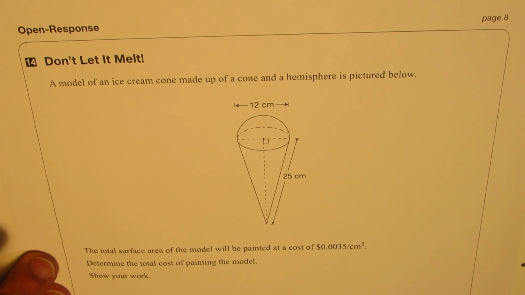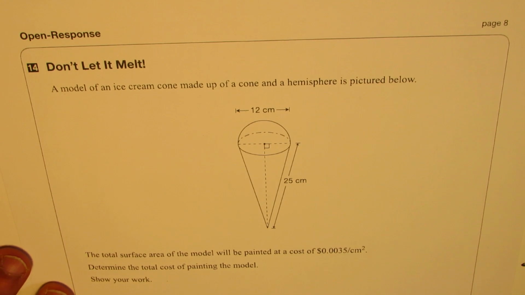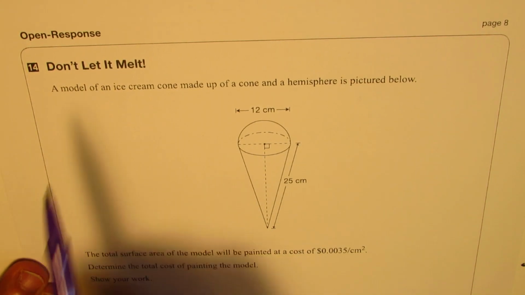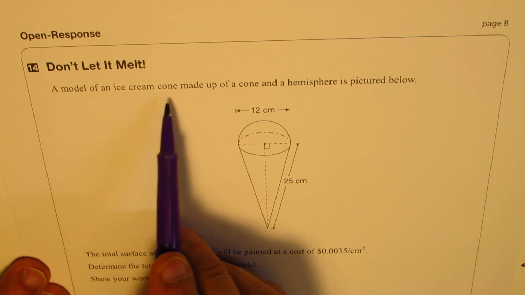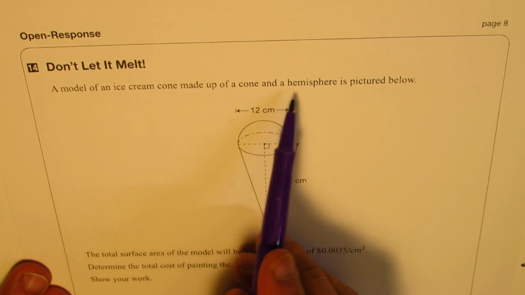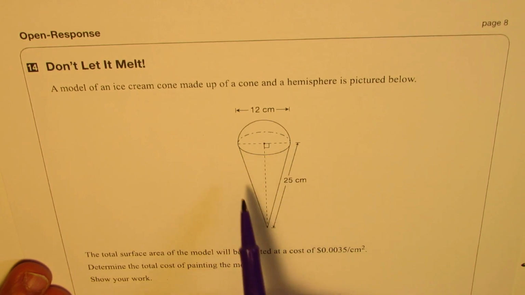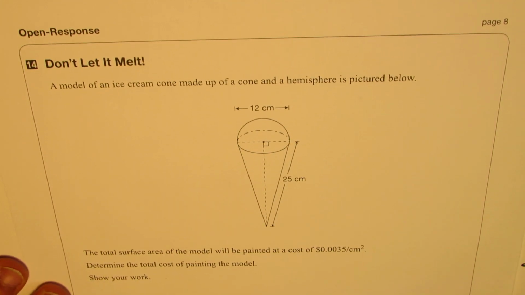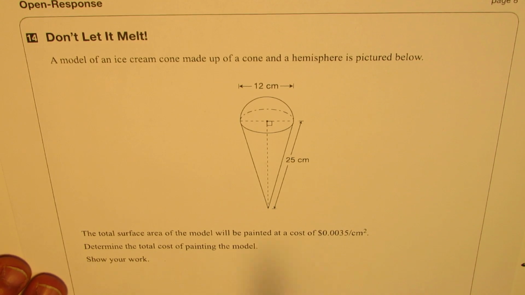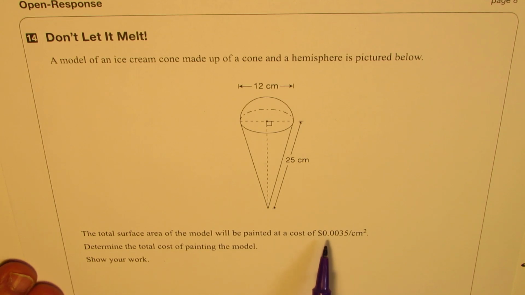So the question here is an open response type of question, which says, don't let it melt. A model of an ice cream cone made up of a cone and a hemisphere is pictured below. So that's the hemisphere on a cone. Now it says, the total surface area of the model will be painted at a cost of $0.0035 per centimeter square.